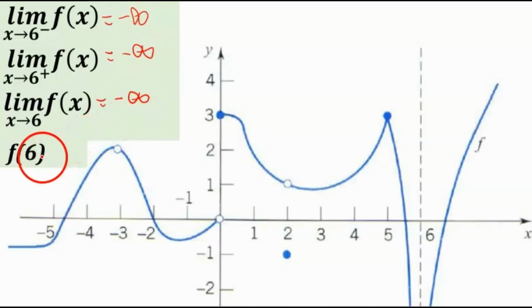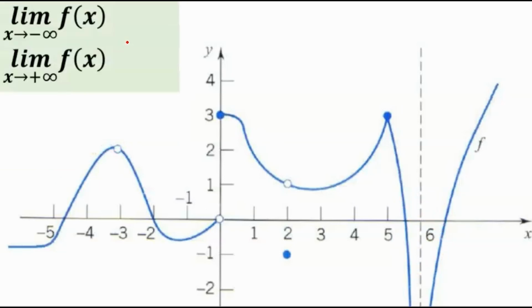And what about the value of the function at x equals 6? Well, if you plug in x equal to 6, we're right on the asymptote. And by definition, a function will approach but never touch or cross an asymptote. So it doesn't exist. The value doesn't exist at that point.